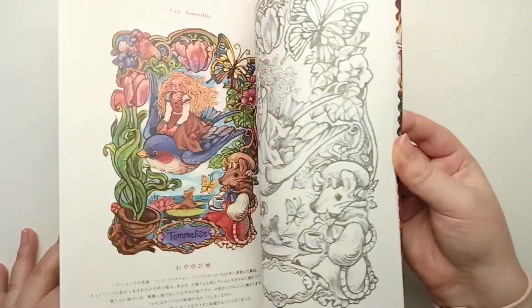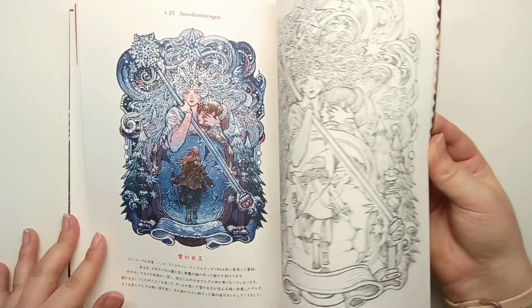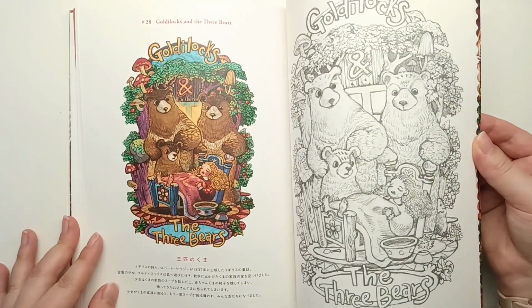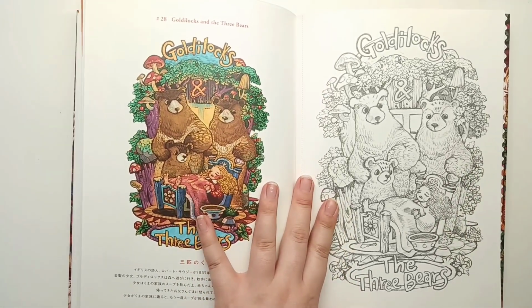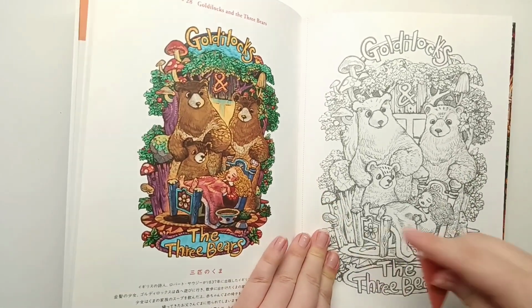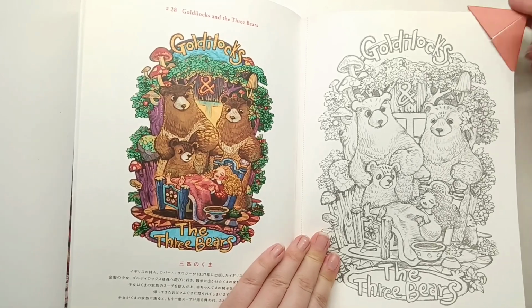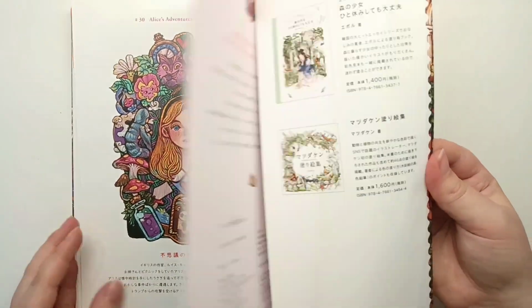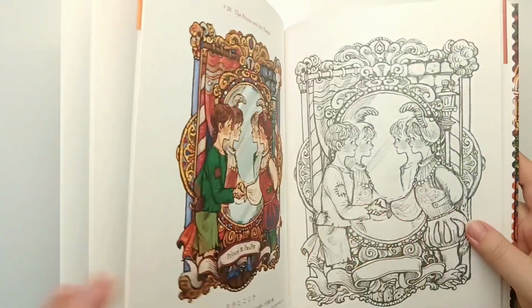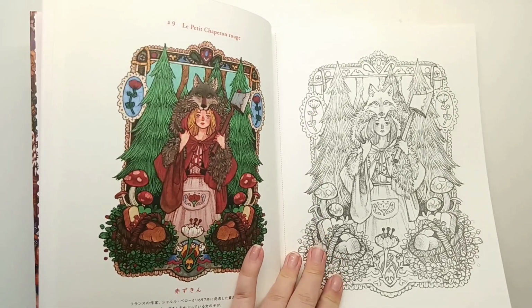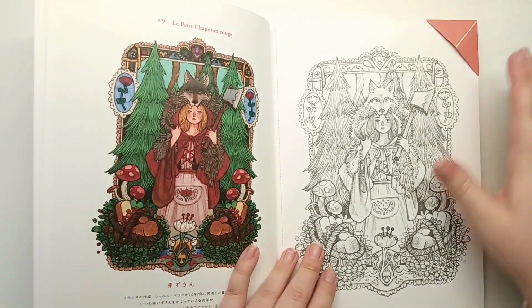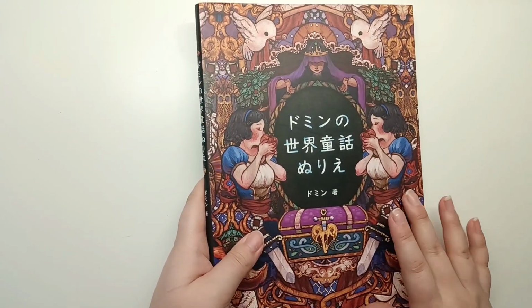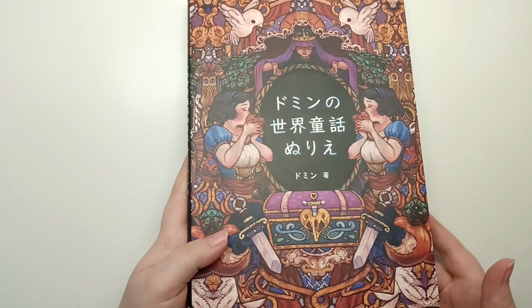Not really any autumnal ones that I can see. Some lovely spring, summery and wintry ones, but not necessarily autumnal. Goldilocks and the Three Bears does remind me of autumn though. We've got a few mushrooms in the background, so I'm going to flag that as a potential. There we go. There was another one near the start that I quite liked, the Red Riding Hood. That was it. I'm going to pop a flag in that one as another potential to colour. That is Domin's World Fairy Tales. It would be great to get a page coloured in this book for October, as it is an untouched book.